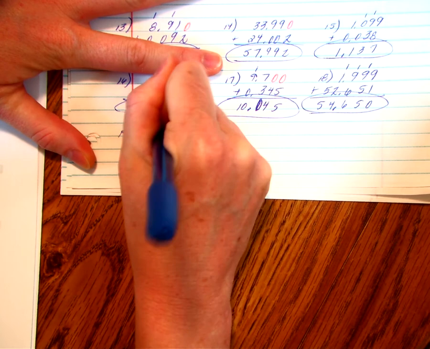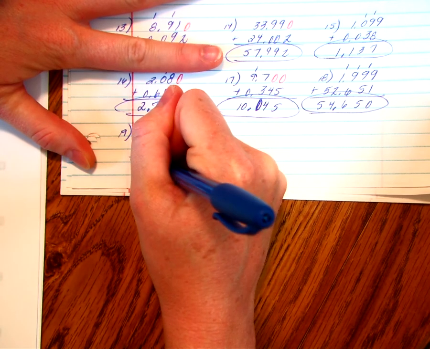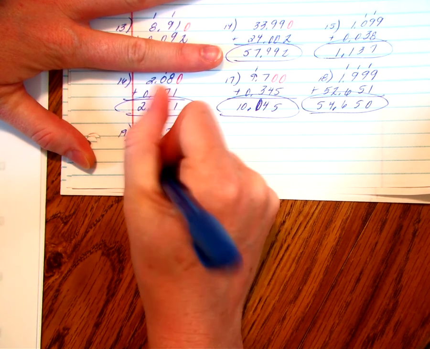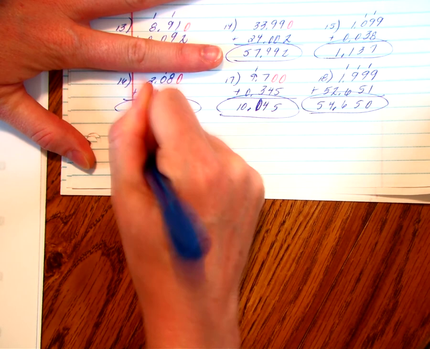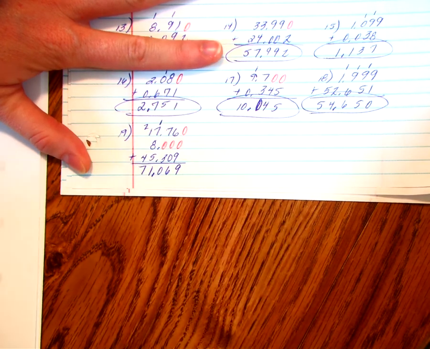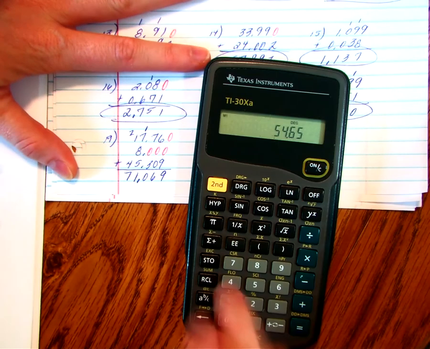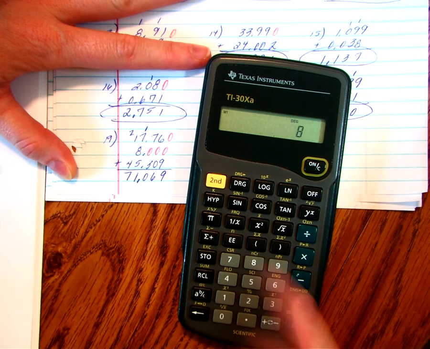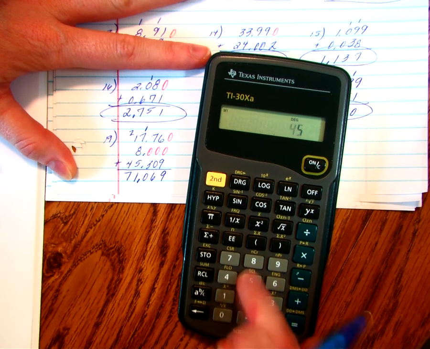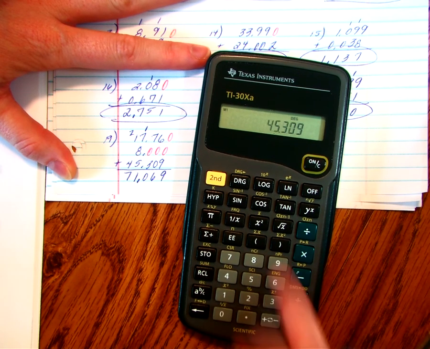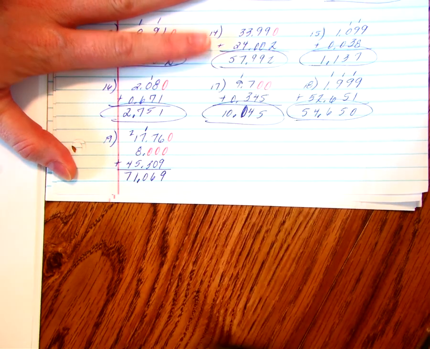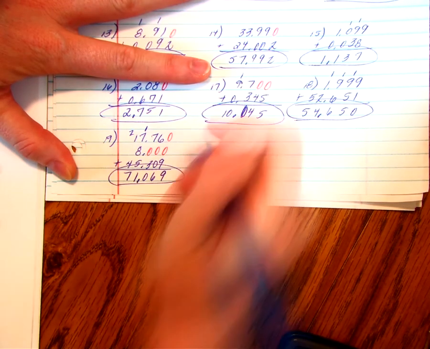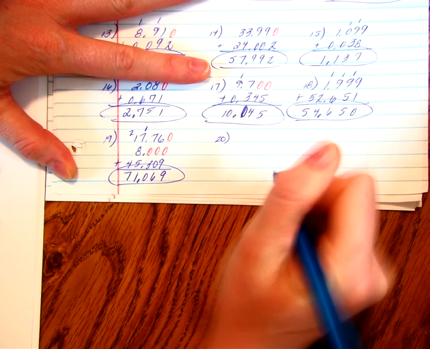Made that mistake earlier. Okay, we got 15 plus 5 is 20, plus 1 is 21. 6, 7, bring down your decimal. Let's see if we got that guy right. 17.76 plus 8 plus... Yay! We're one away. One glorious one away.